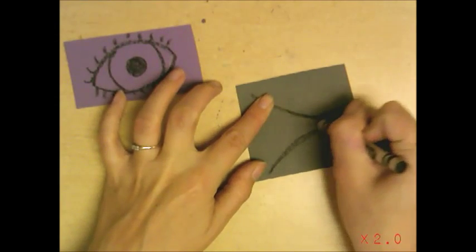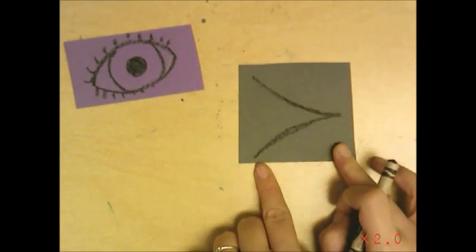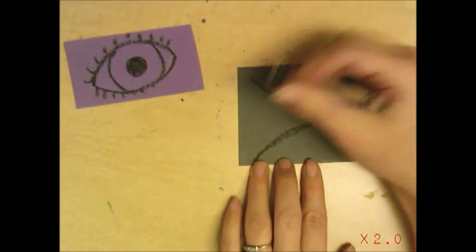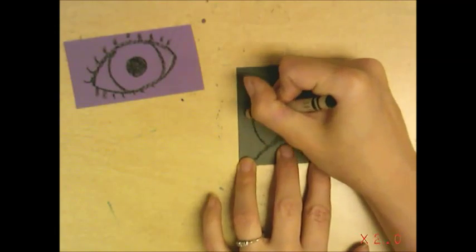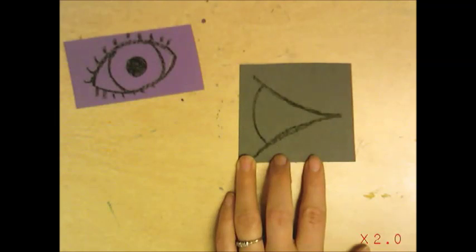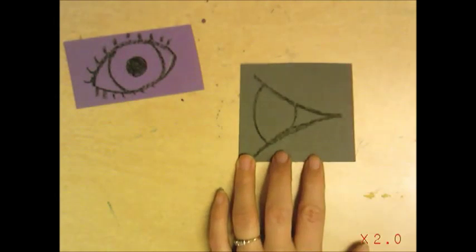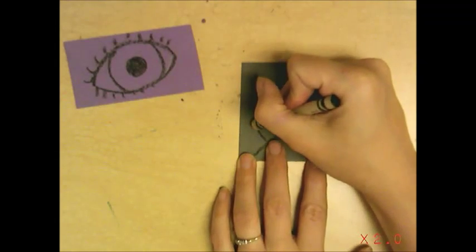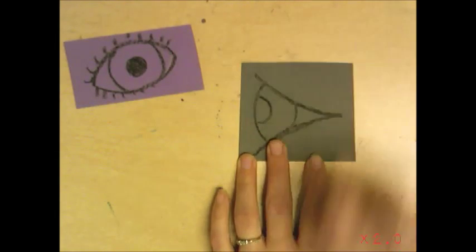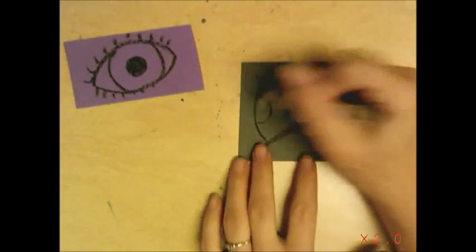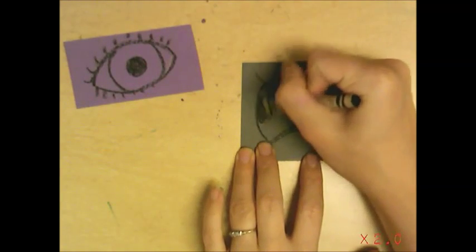Do it the same way, going the other way. Start over here and go down, and then you want to connect these two by a curved line. Just like that. And a curved line going the other way here. And then right here you'll have a curved line, and that's going to be the pupil. So that's what you're going to color in black.